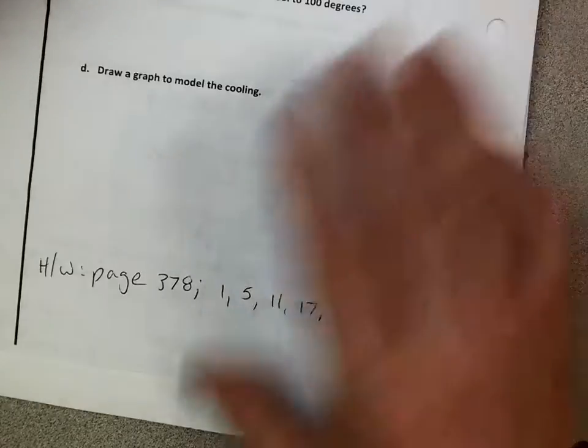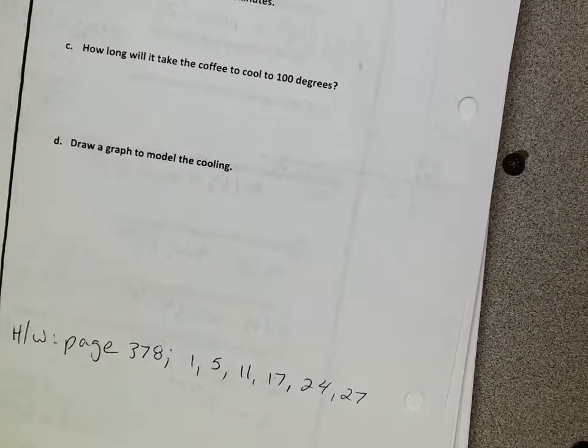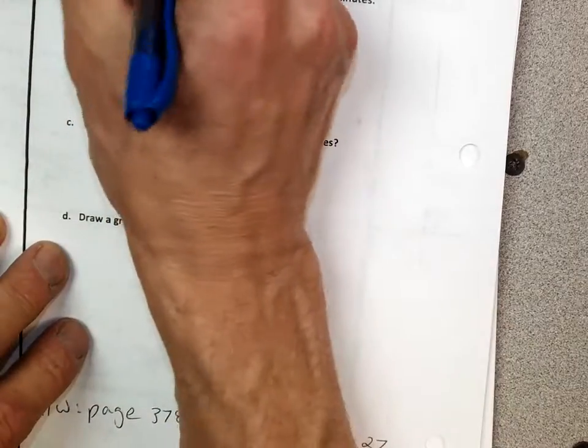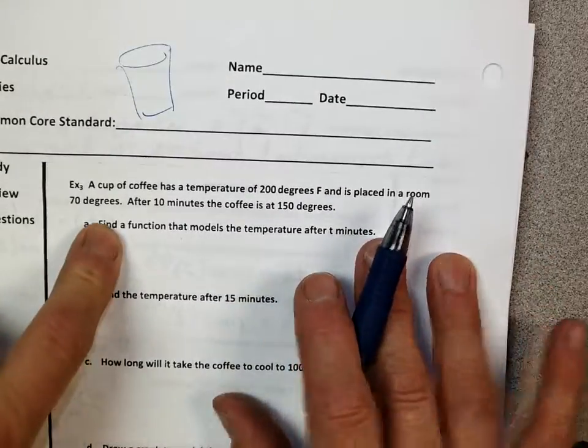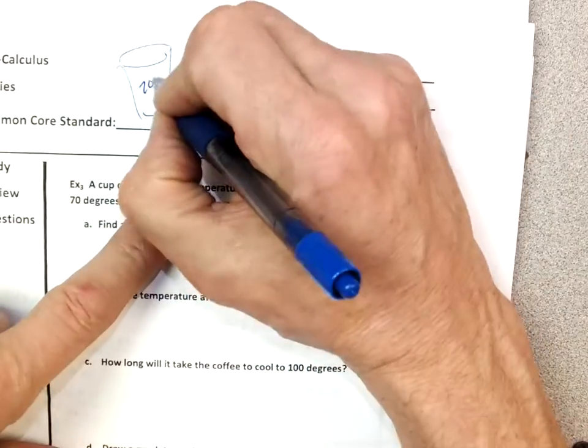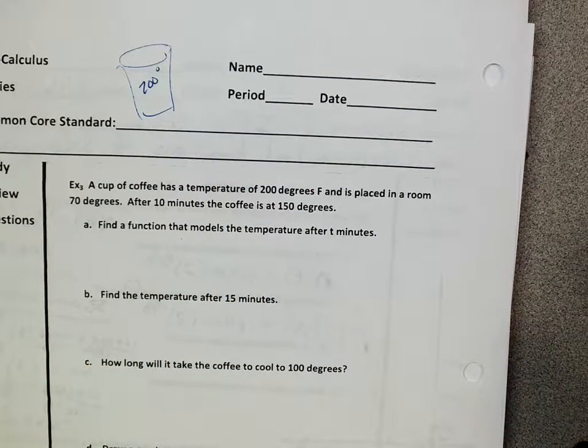Example 3. So I get a cup of coffee, and the initial temperature is 200 degrees. It just came right out of the microwave. It is hot. If you were to drink this coffee right now, it'd burn your tongue. So, since we're all pretty smart about it, we set it aside, or we put an ice cube in it, one or the other.